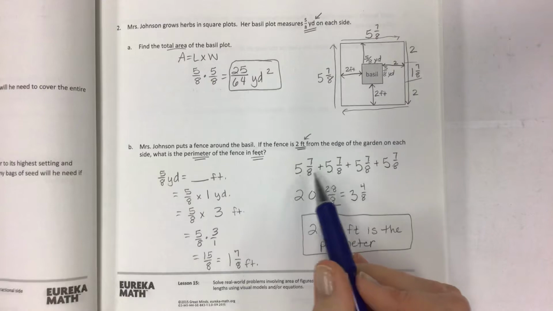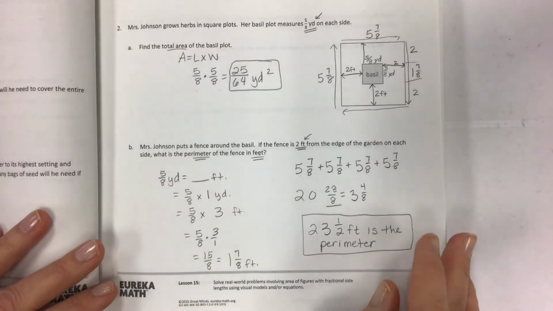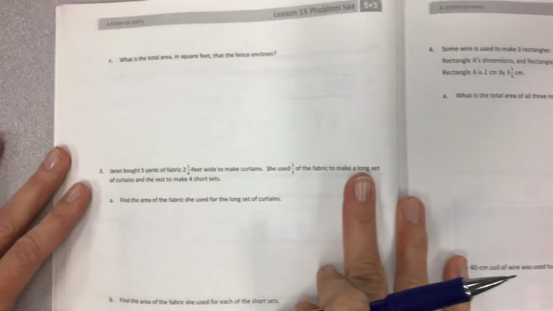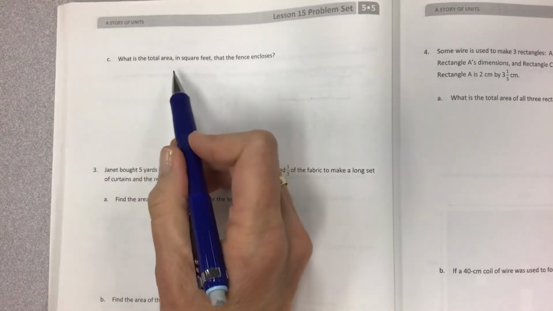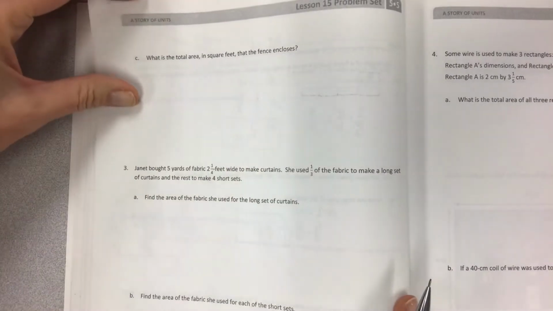And you could also do 5 7/8 times 4 and then split it out and use the distributive property like in the previous lesson. Okay, that totally works. But we have lots more to do, so if you need more time, you'll have to go back and pause the video. Now, what is the total area in square feet that the fence encloses? Now we get to multiply.